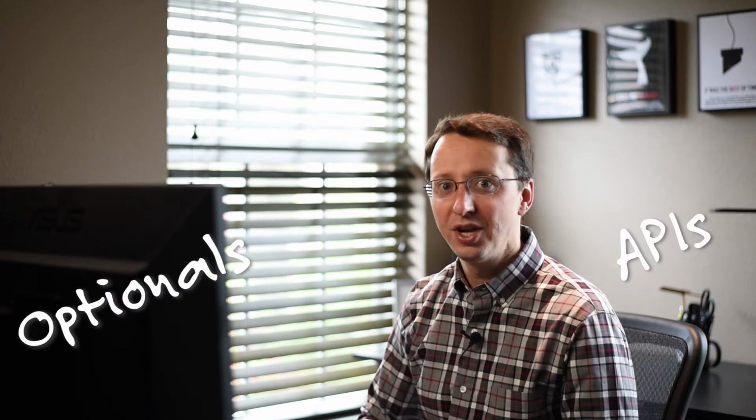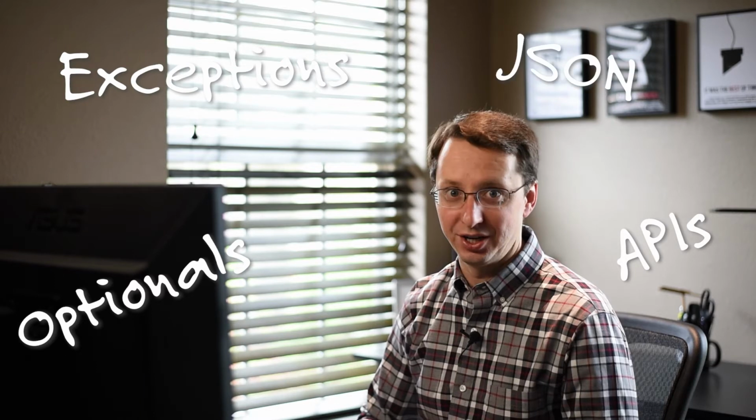In particular, in the next 5 lectures, I'd like to create an actual app that goes and fetches the weather from the internet and displays it on your computer. This will use APIs from the National Weather Service, as well as a whole range of Swift technologies, including optionals, exceptions, and JSON. In Lesson 10, I posed a challenge to you.